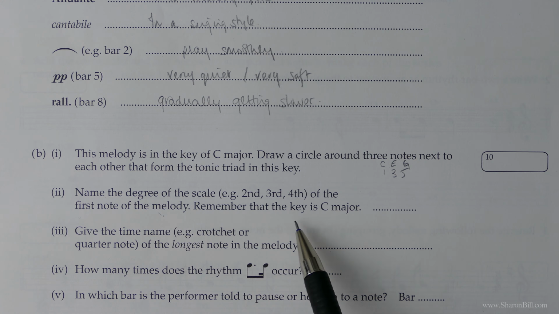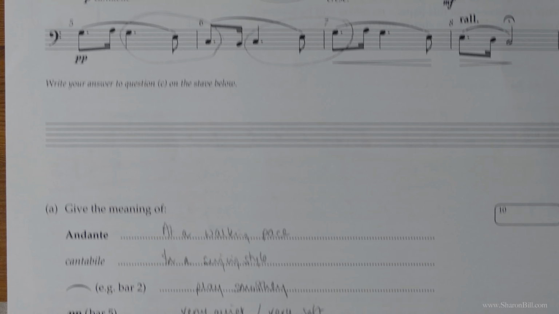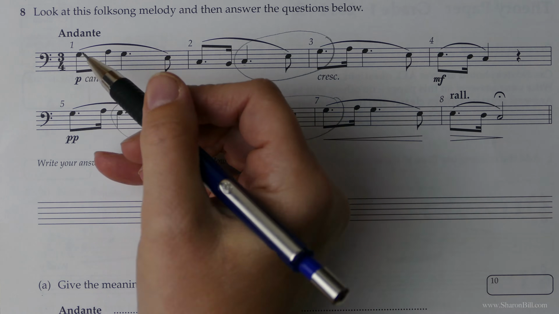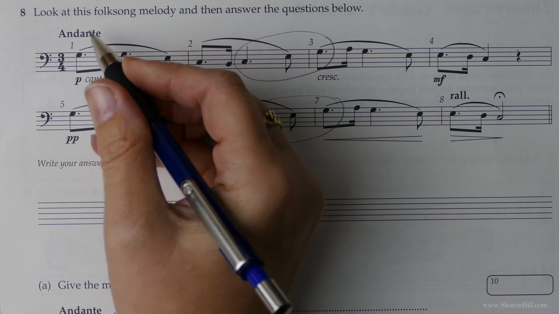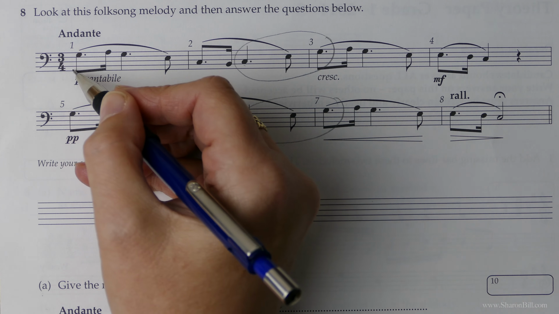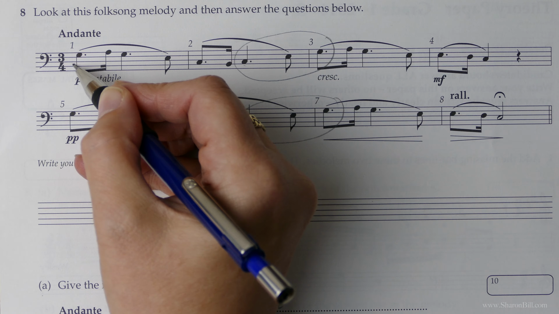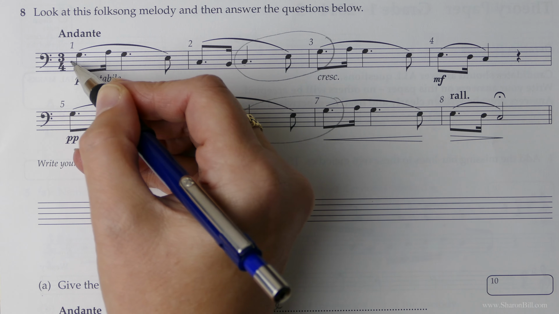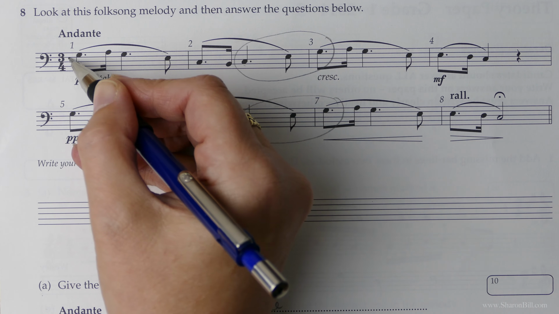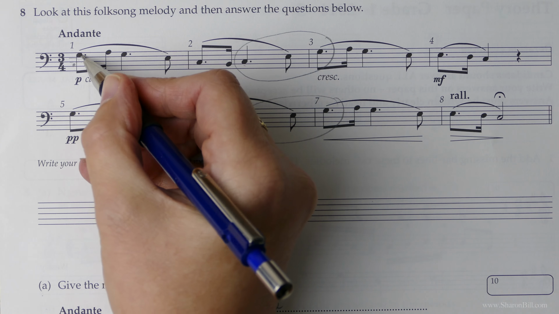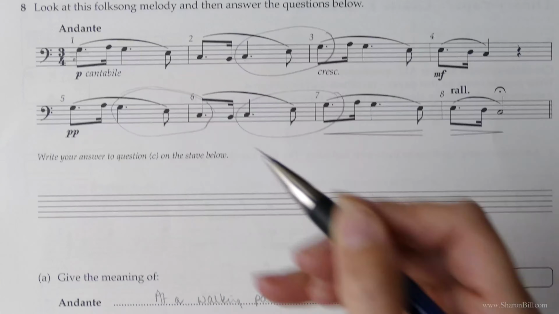So we're asked now to name the degree of the scale of the first note of the melody. Remember, the key is C major. So the first way you can go about this, the first note of the melody here, we're counting from C in the bass clef, all cows, counting that as the first. 1 is the space, 2 is the line, 3, 4, 5. We can see that's the fifth.